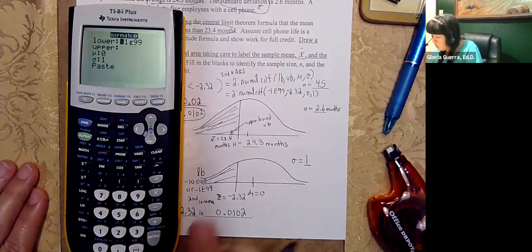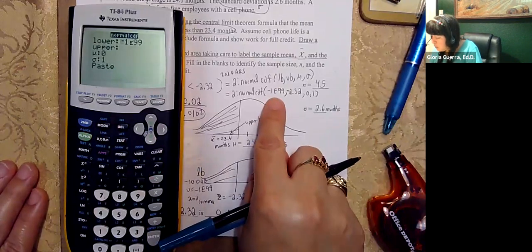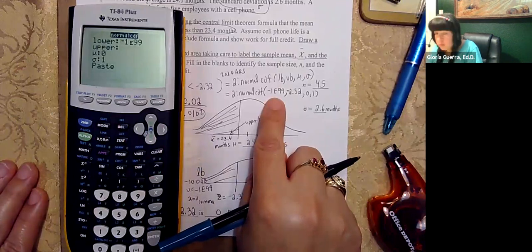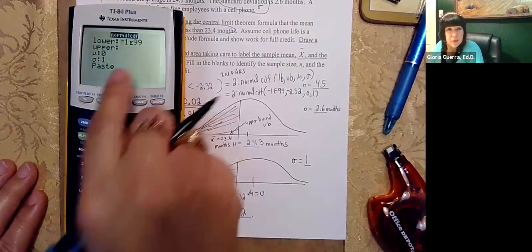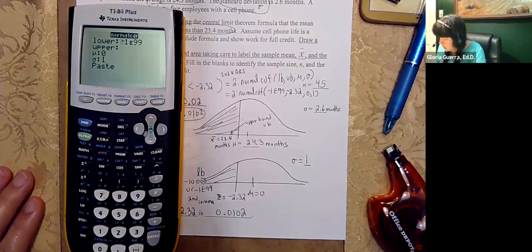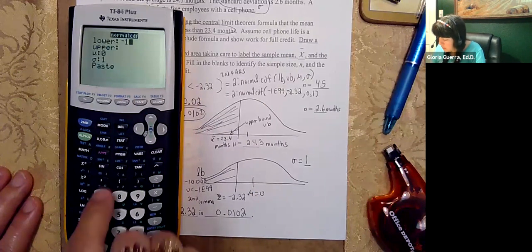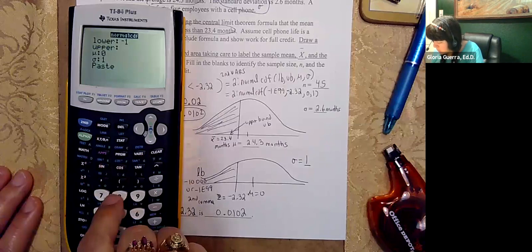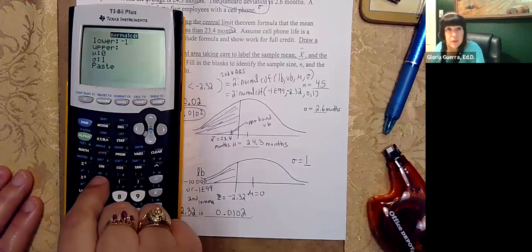So I'm going to do the negative 1 E99, and it looks like I already did that. I thought I did the negative 10,000, but I don't. Okay, that's fine. So you hit the negative 1, and then the second, and then the comma, because the comma has the EE.